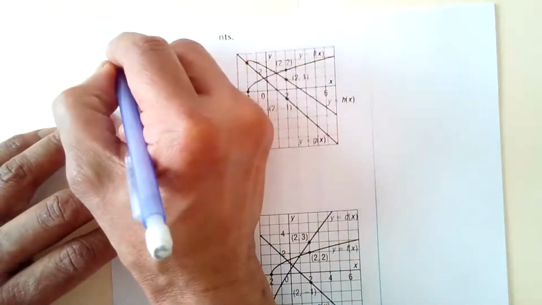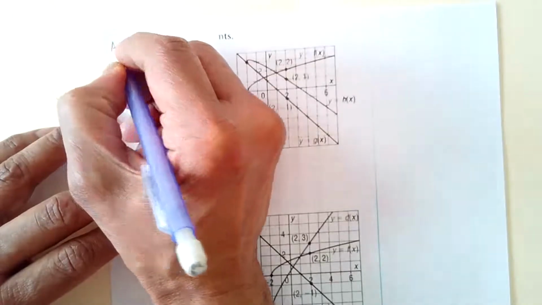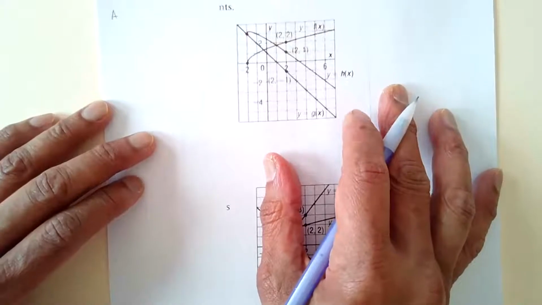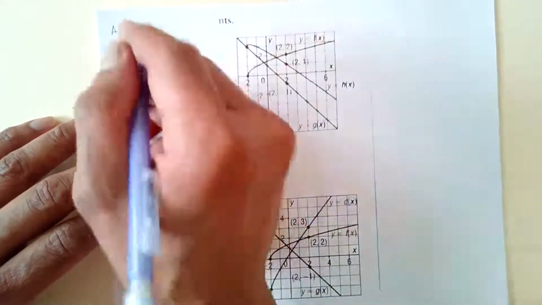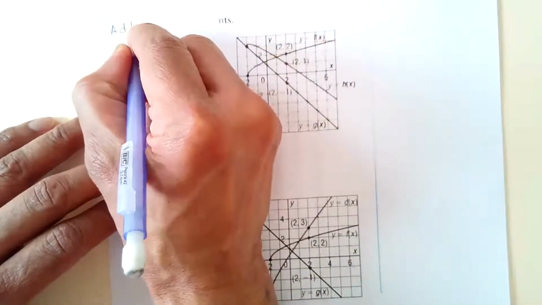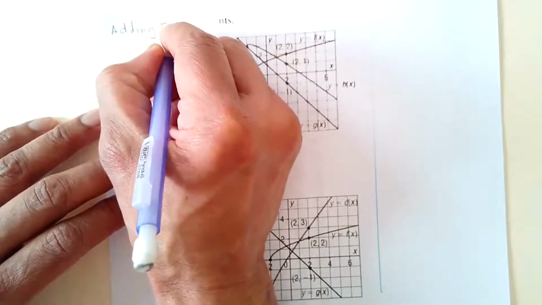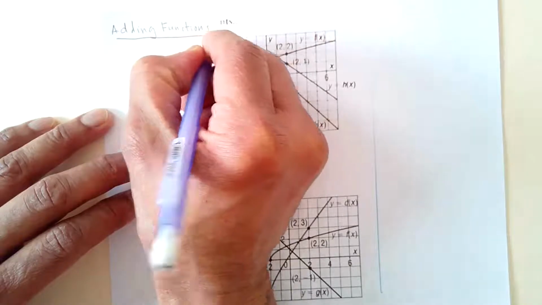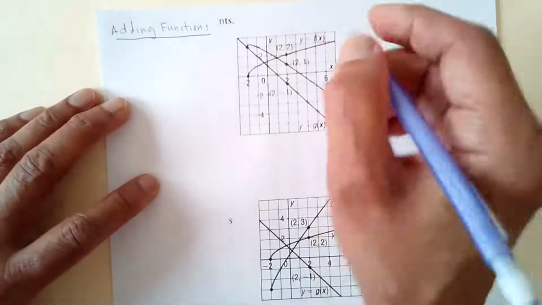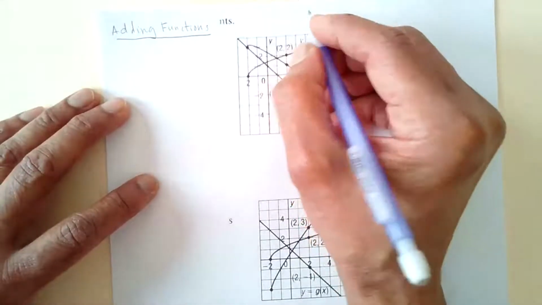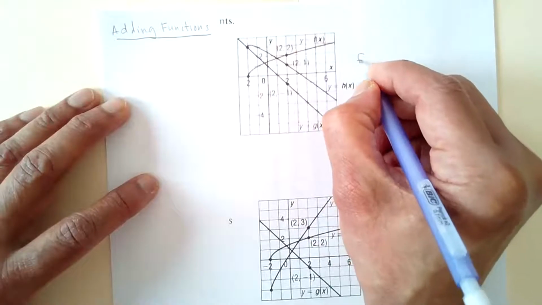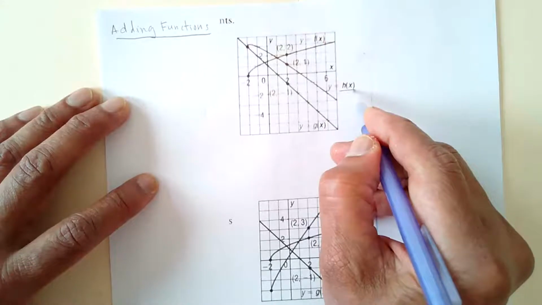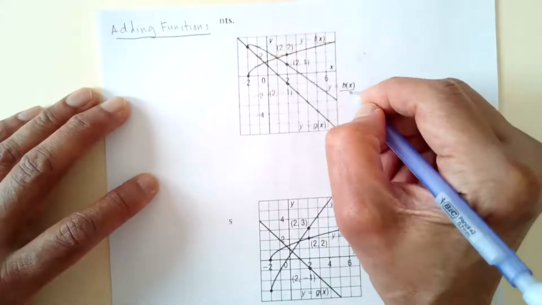So I'm looking at adding functions here. So h of x is the third function.